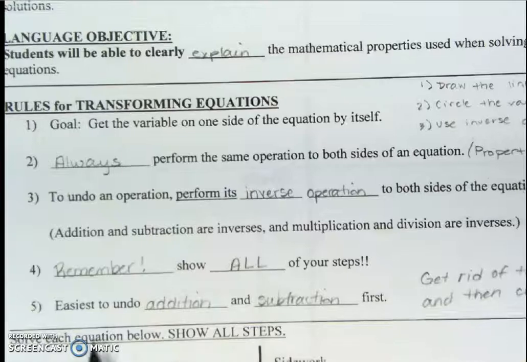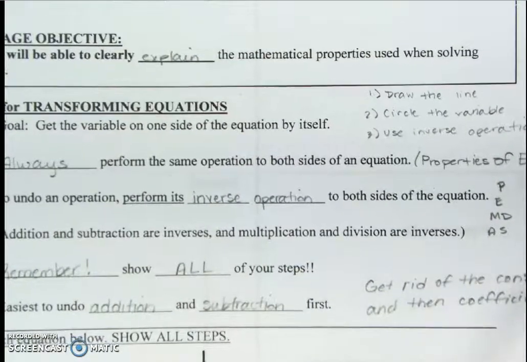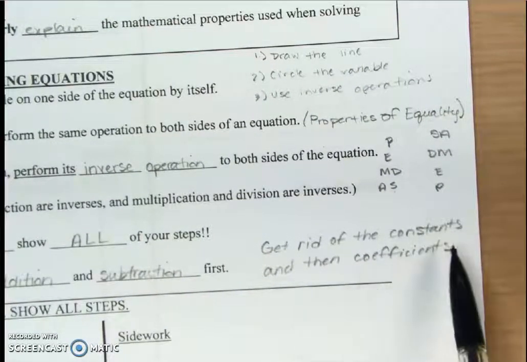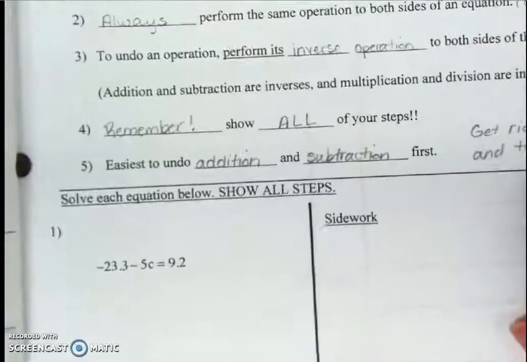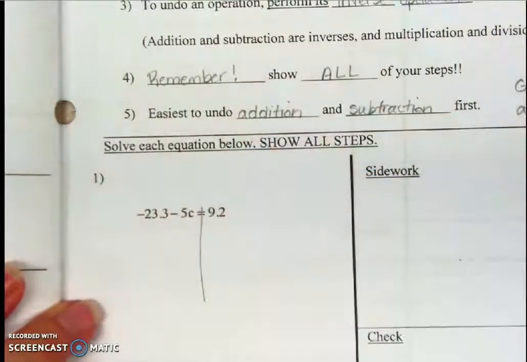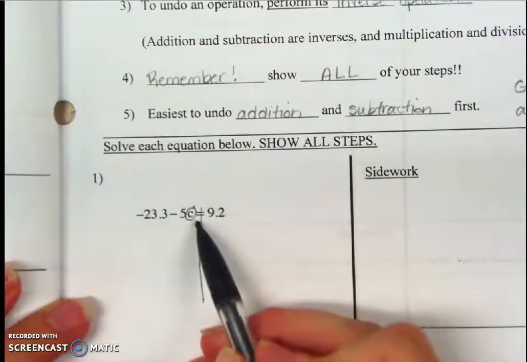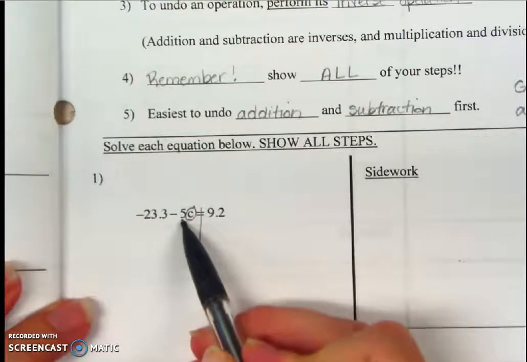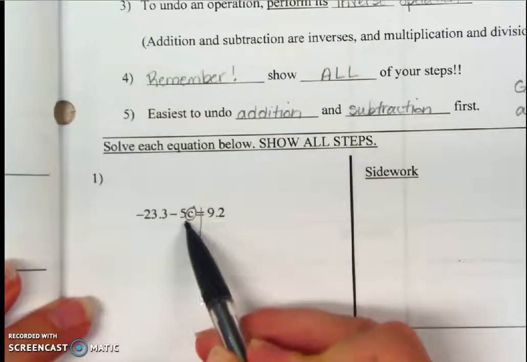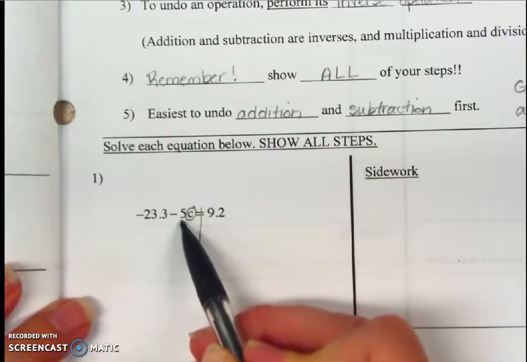Remember to show all steps, and the easiest, like I was saying, is addition and subtraction. In other words, we're getting rid of the constants and then the coefficients. Always get rid of the constants first and then the coefficients. So what that means, let's look at number one. I'm going to draw my line so I can see the two sides separately. I'm going to circle where the variable is so I can see what's being done to it. And I see that this C is being multiplied by -5, and then they're subtracting 23.3. That's what's happening here. In other words, I'm going to get rid of the constant first and then get rid of the coefficient, if you remember those words.